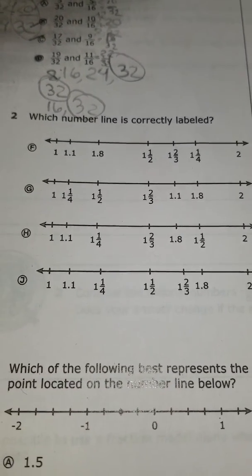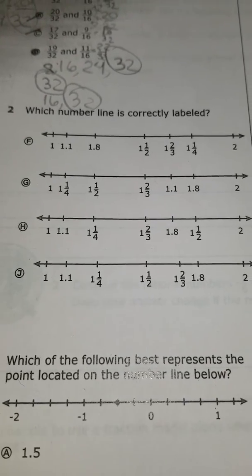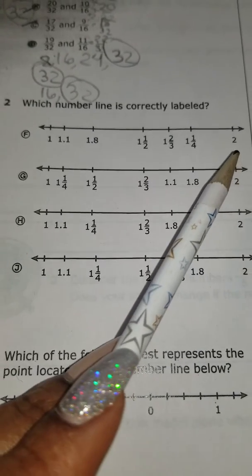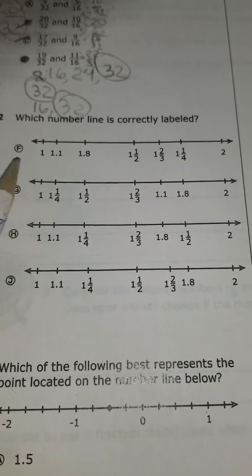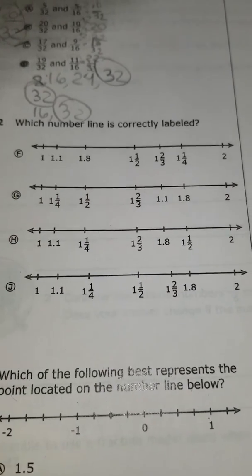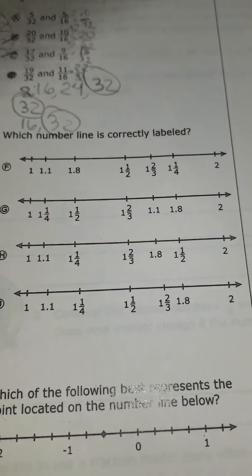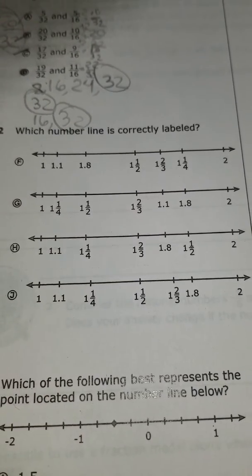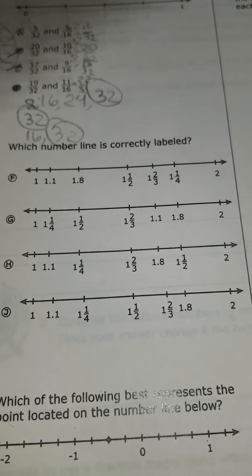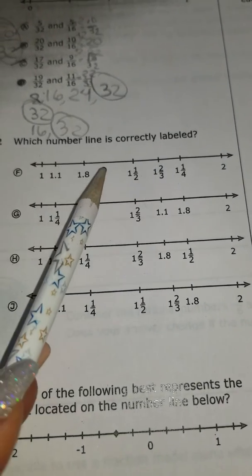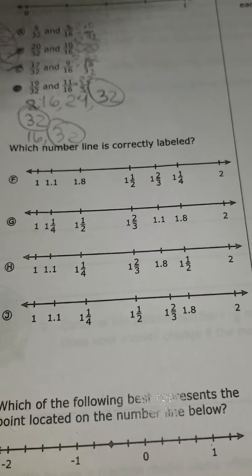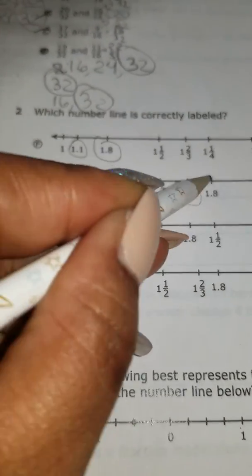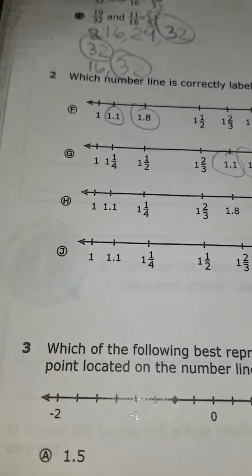Let's look at question number 2. Which number line is correctly labeled? We notice that we have different types of numbers: decimals, fractions, whole numbers. So first thing we need to do is turn them all into the same unit. Remember, if you turn your decimals into fractions, you need to simplify them. Today we're going to turn our decimals into fractions because on this particular problem, that is easier. So 1.1 and 1.8 need to be turned into fractions.